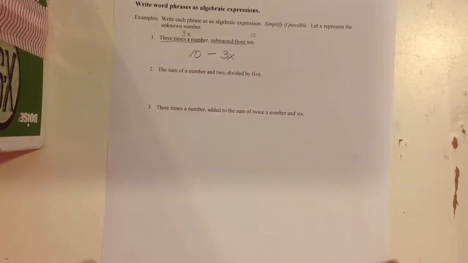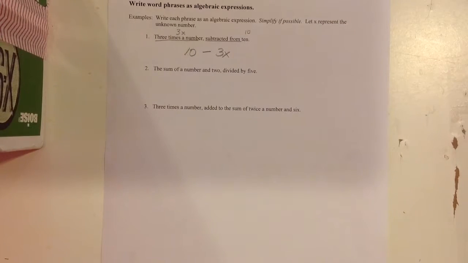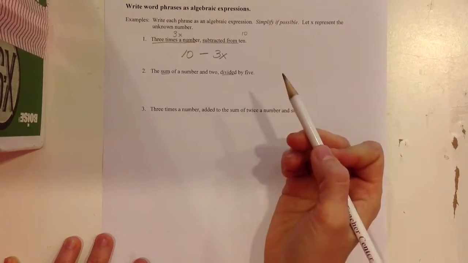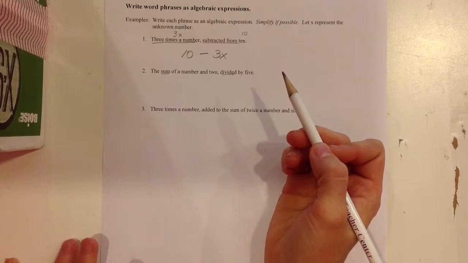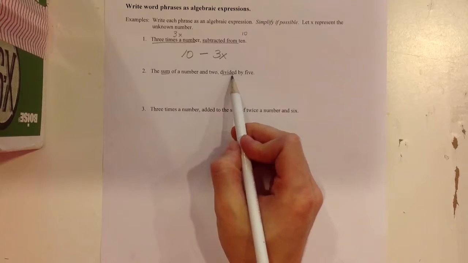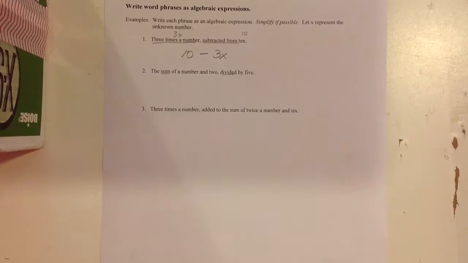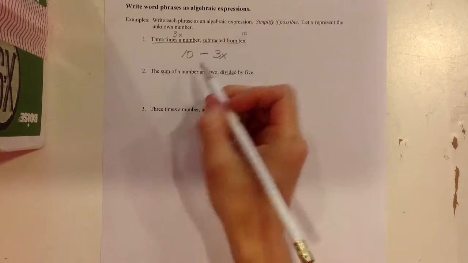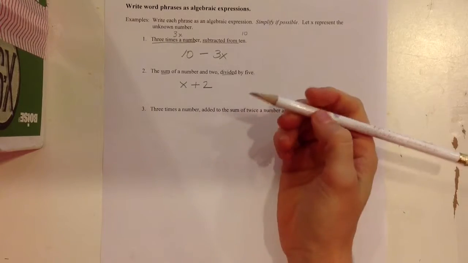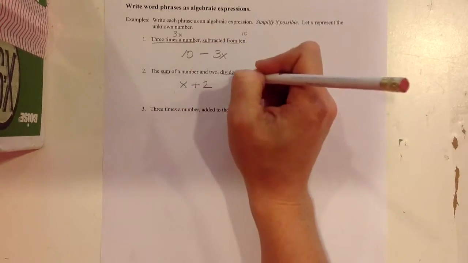So the next one, the sum of a number and 2 divided by 5. Now the sum means to add, divided means to divide, so this shouldn't be too difficult to understand. What's difficult about this one though is the sum means the answer of an addition problem. So that means I need to have x plus 2. That whole thing needs to be divided by 5.